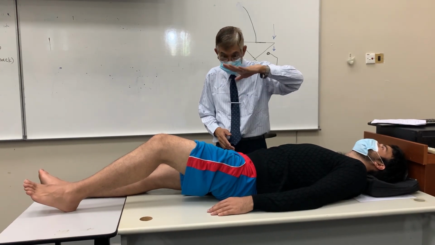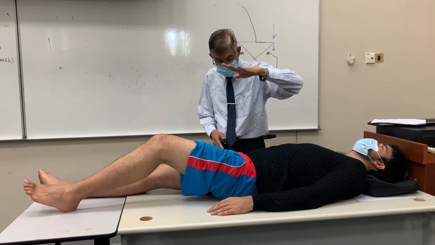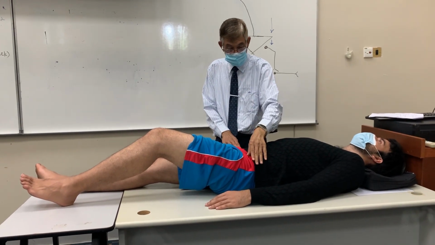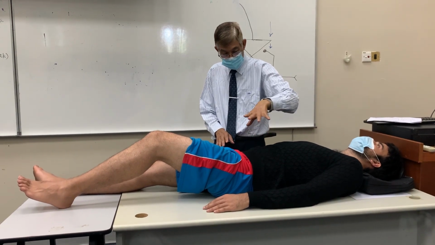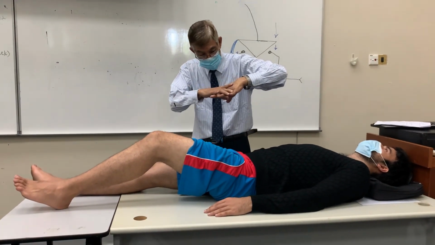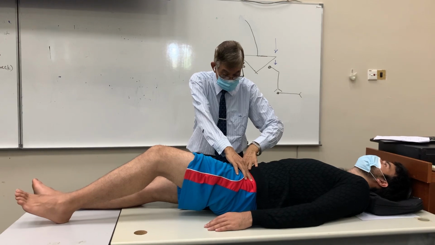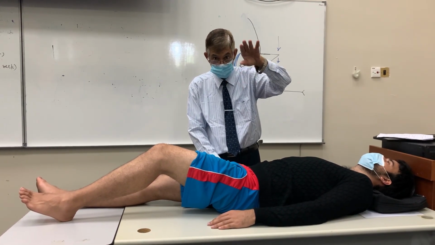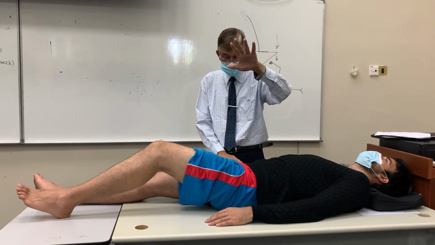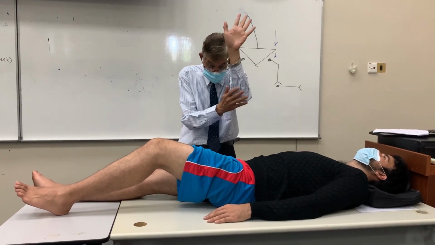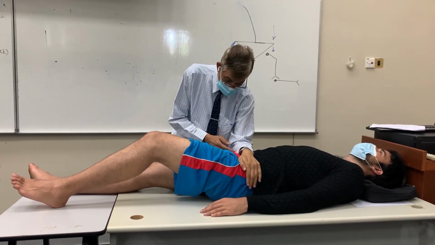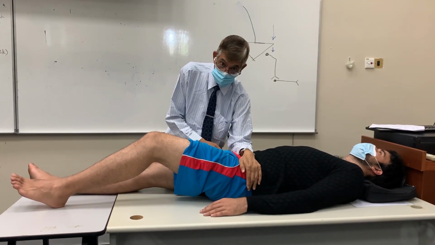If the hand span is small, it is not wide enough for the anterior superior spine. If your hand span can reach both anterior superior spines, you will use the hand span. If you cannot, you have to use your forearm. You have to place your forearm on the anterior superior spine.